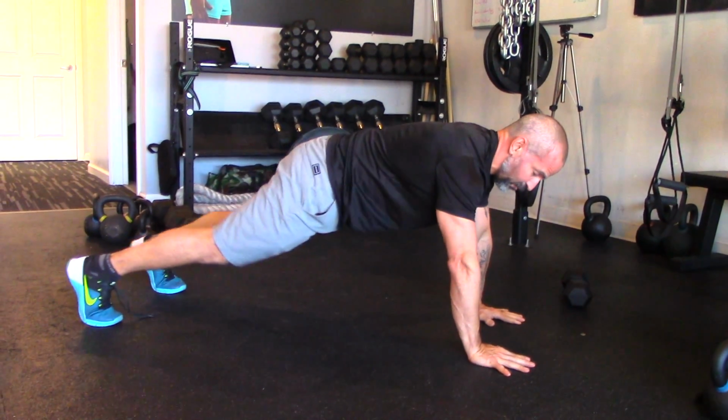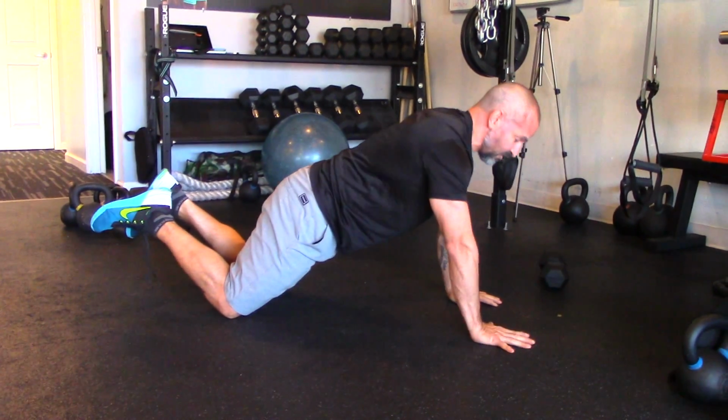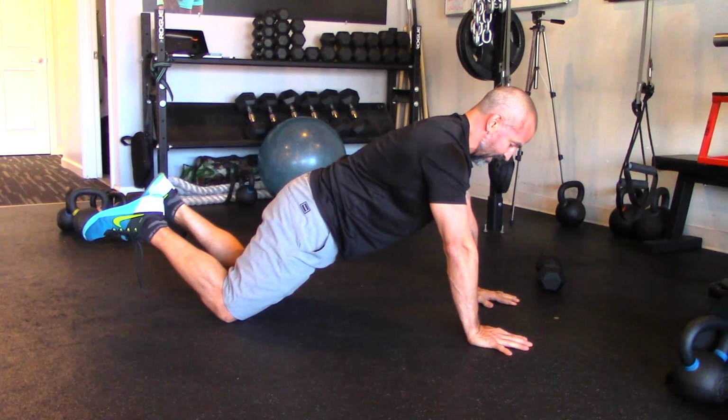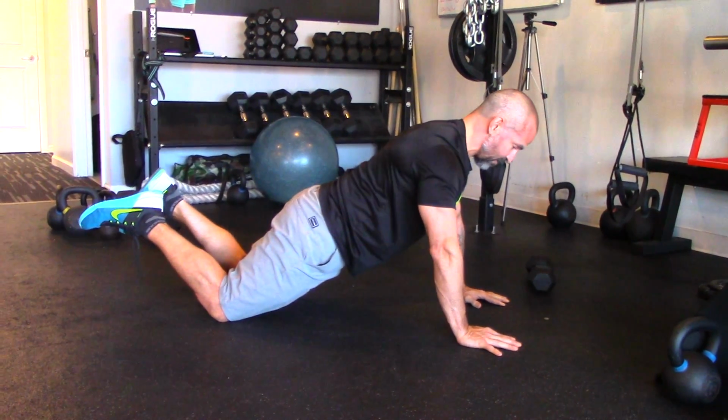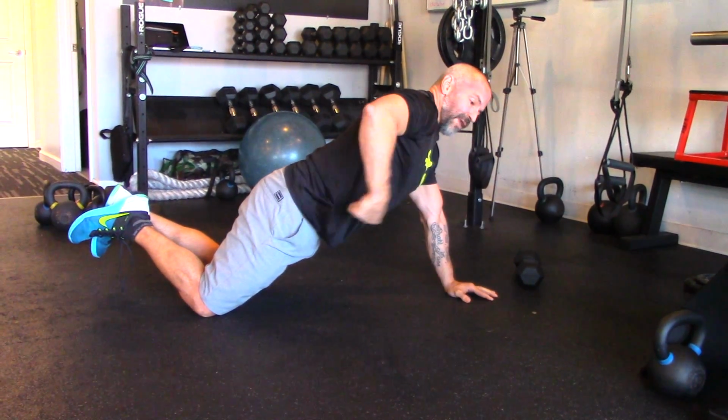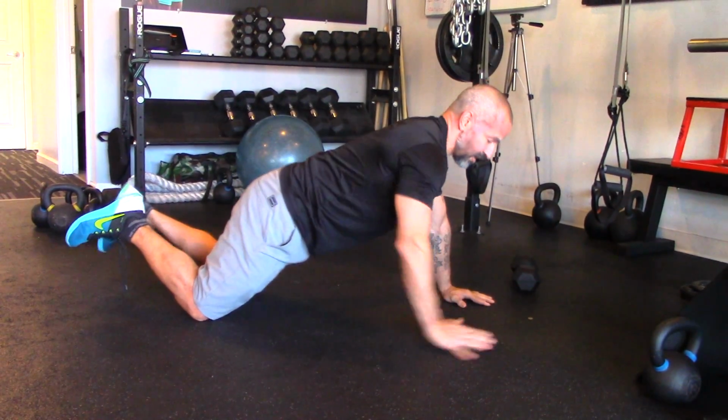You may have a difficult time being in a full plank. Maybe you need to start on the knees, but once again, I'm going to pull my hands, lock my entire body into place, keep my hip, knee, and shoulder in a straight line, and you'll get all of the benefits out of that exercise.